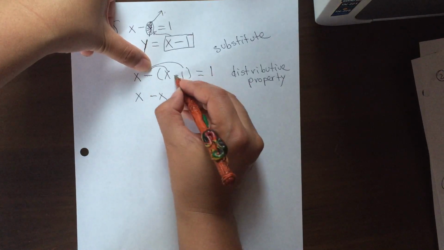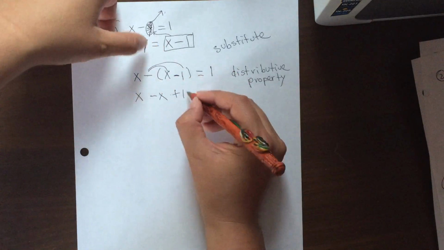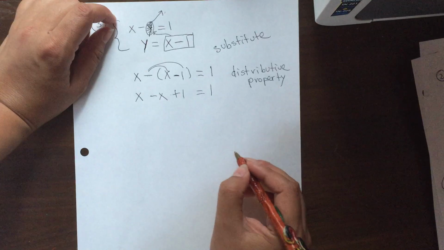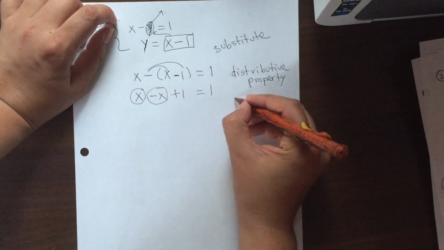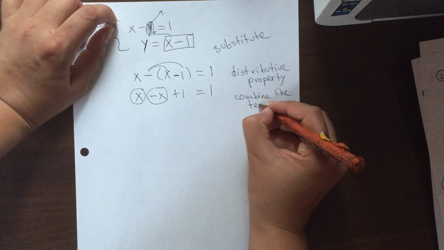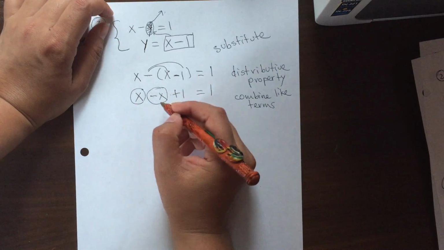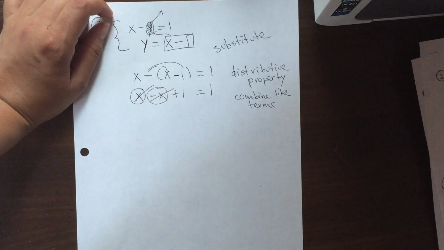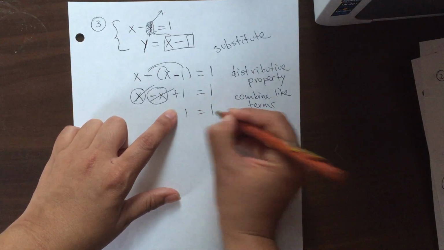Negative times negative 1 is positive 1, because negative times negative is positive, and you just bring down the 1. Equals 1. We combine like terms. That's the next step. And when we have x minus x, we get 0x. So basically that cancels, and we end up with 1 equals 1.